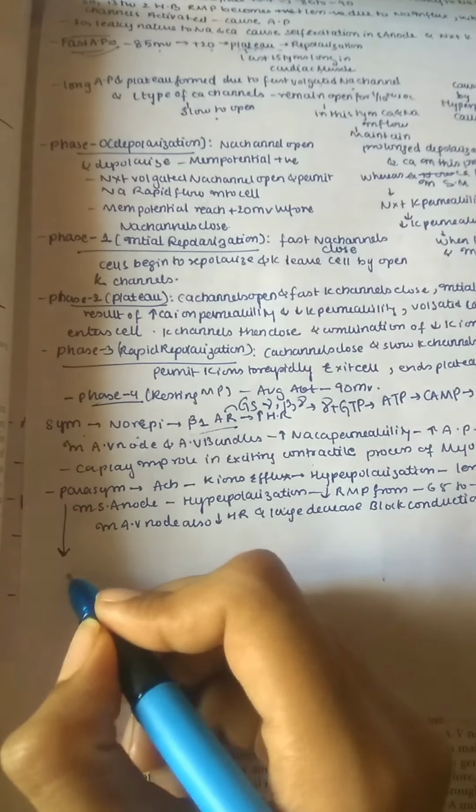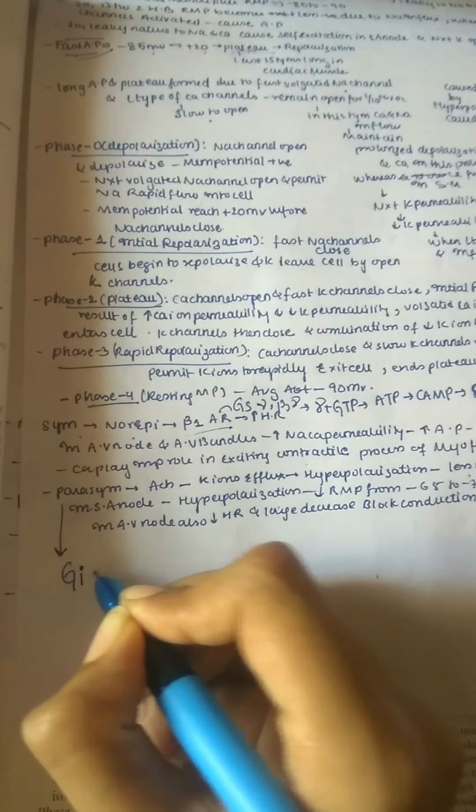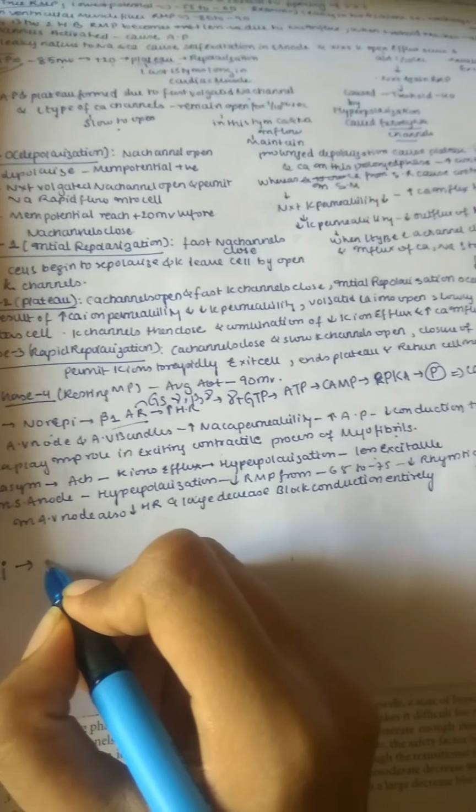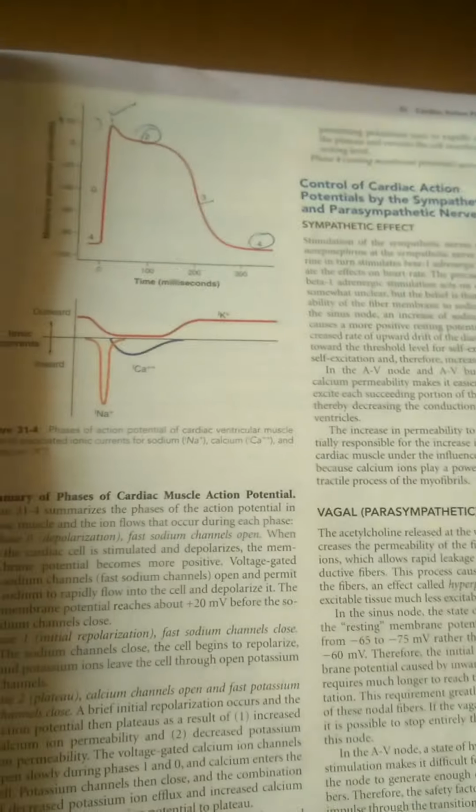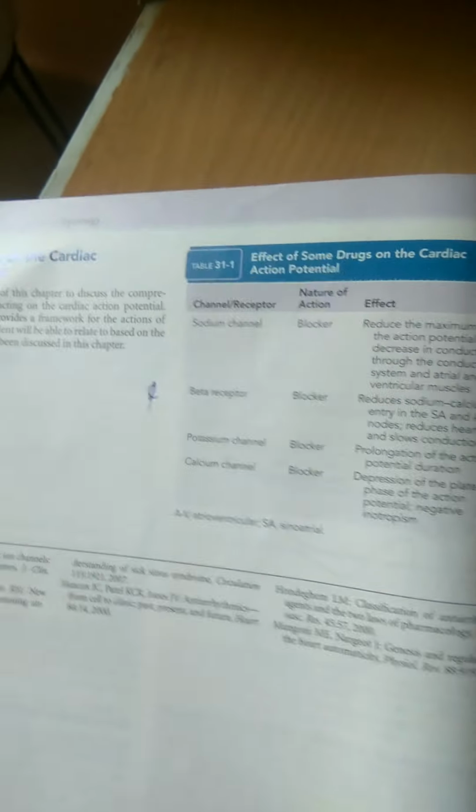In the parasympathetic system, the internal mechanism is that it activates G inhibitory. So the same process continues, but here what happens is it blocks the calcium channels and decreases the calcium influx, so that decreases the heart rate. That is the only difference. Now we will end this video with an important box from our textbook, right?